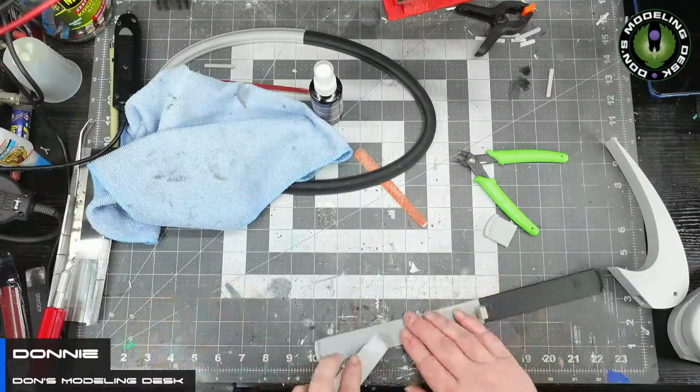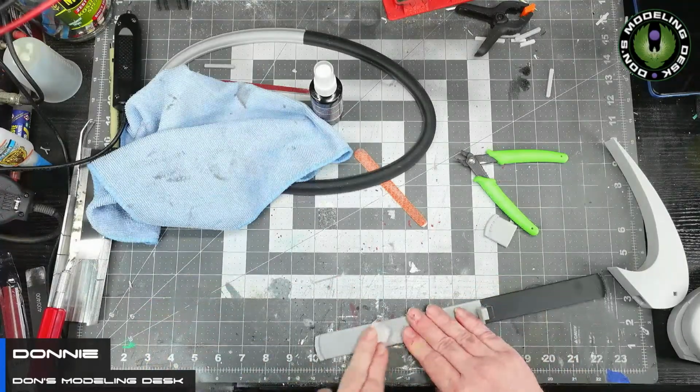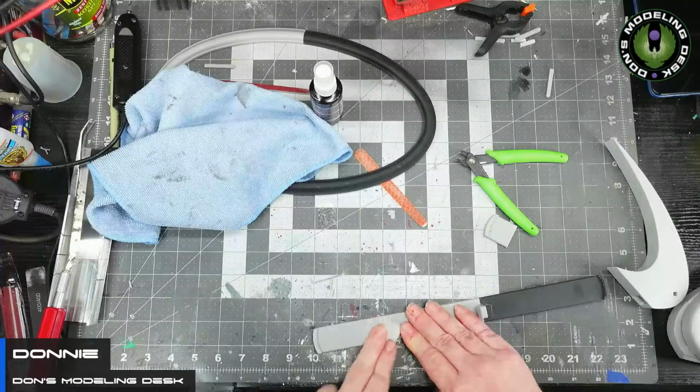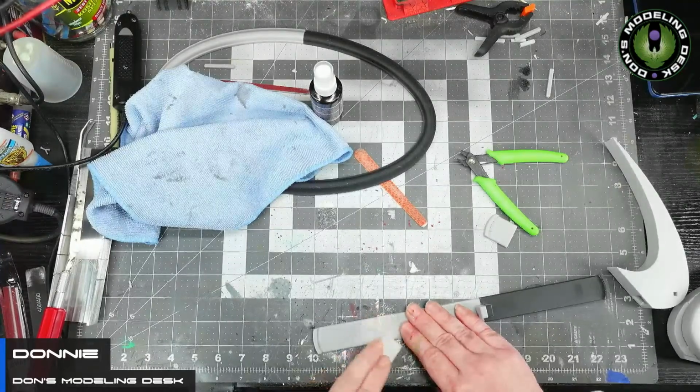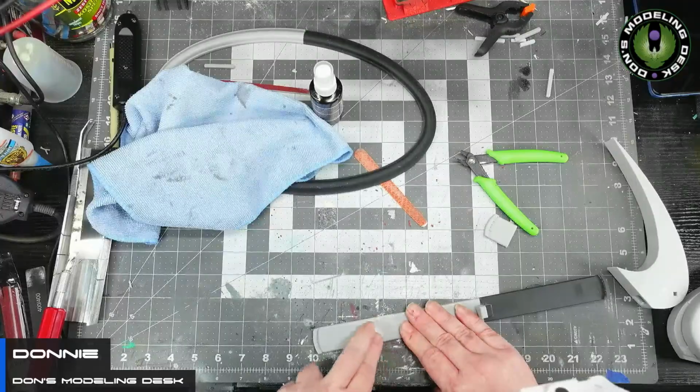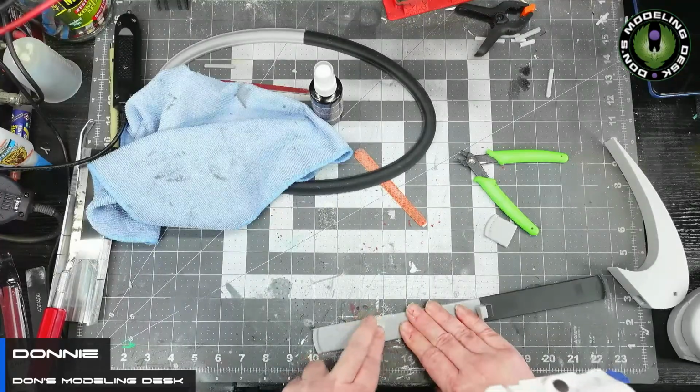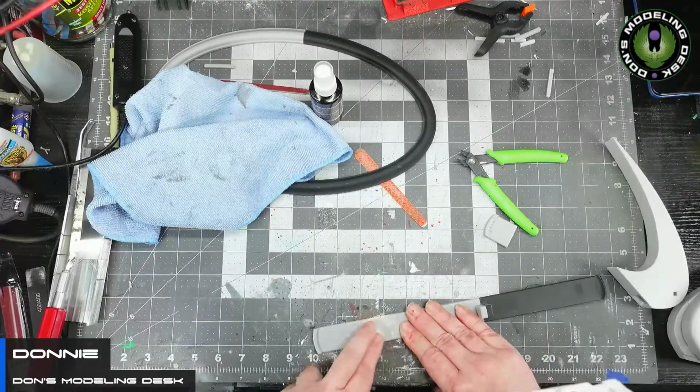Now let's try to sand that back down. Okay. And not break it this time. All right, you guys are never going to get this one. What's that vehicle?